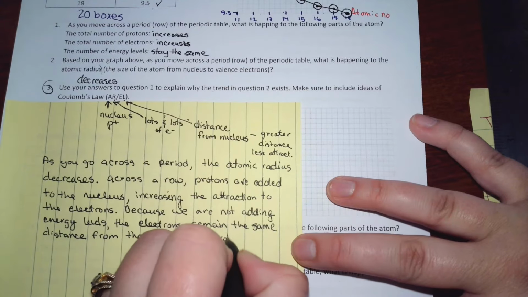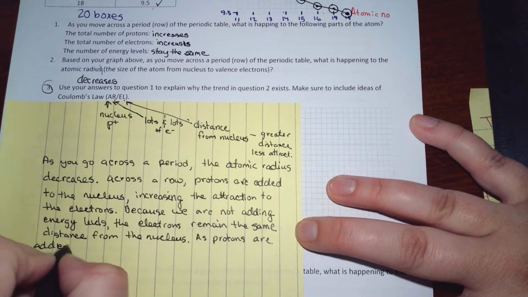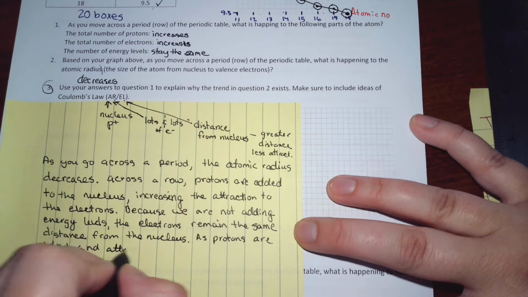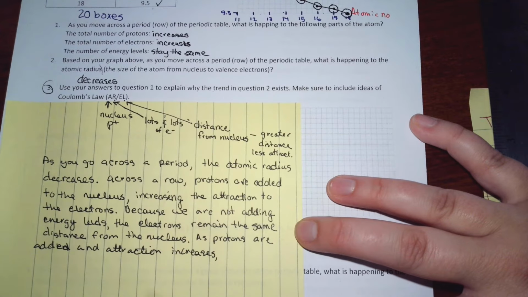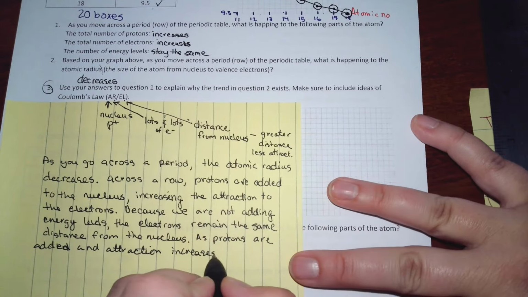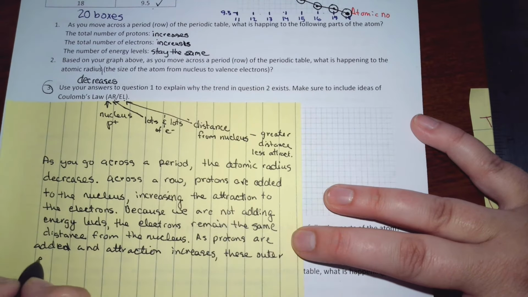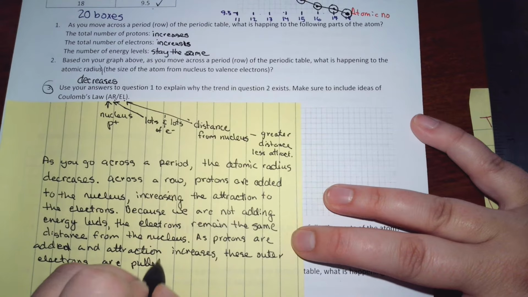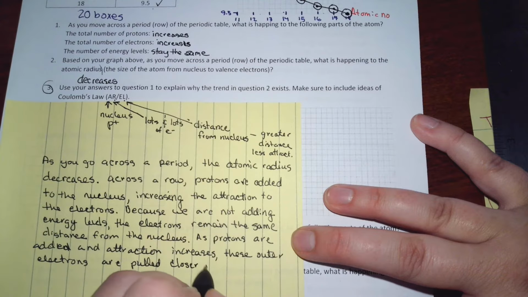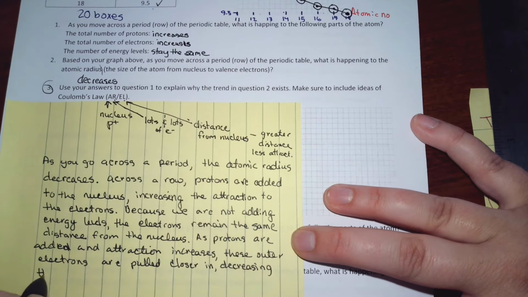As protons are added, and attraction increases, these outer electrons are pulled closer in, decreasing the size of the atom.